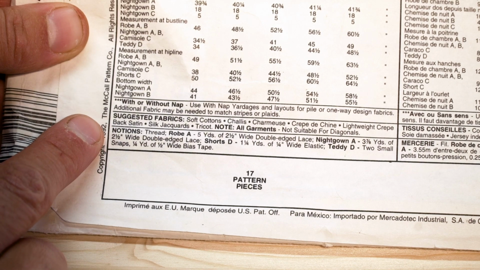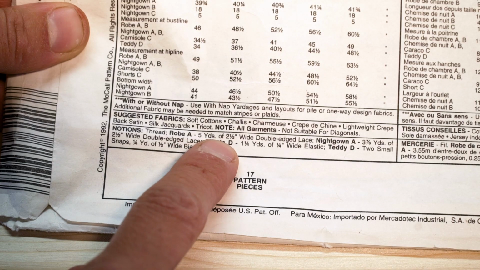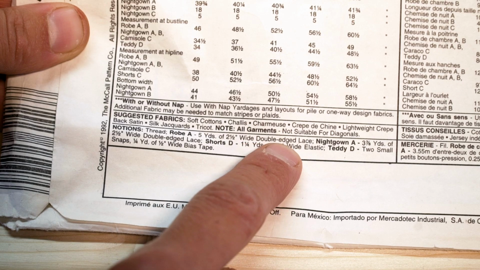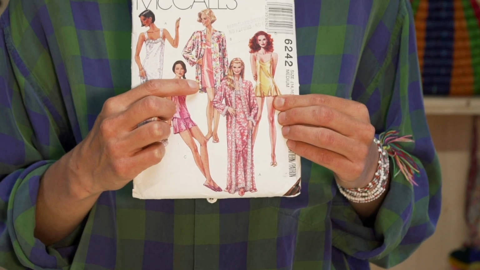It says notions, so obviously thread, we'll need some thread. If you're doing the robe A, you would need some double-edged lace, they call for. If you're doing view B, like me, I don't need lace. It's just in the pattern, like the banding is using the self fabric, okay?